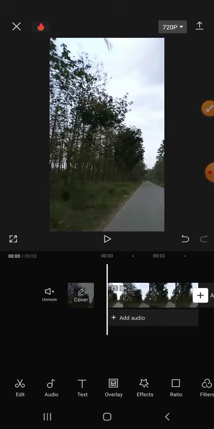In this video, I'm going to show you how to duplicate a clip in CapCut so you don't have to import the same video. Alright, let's get started.